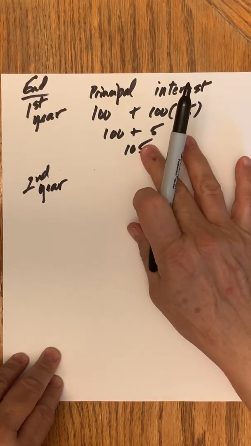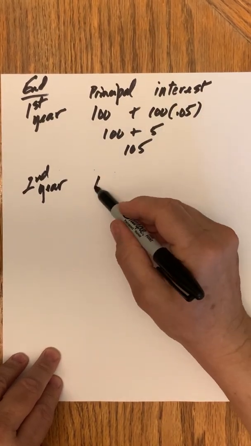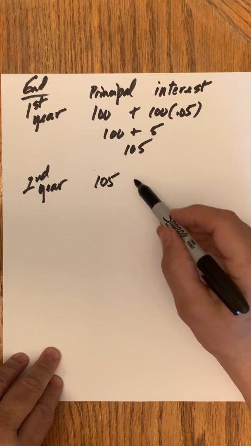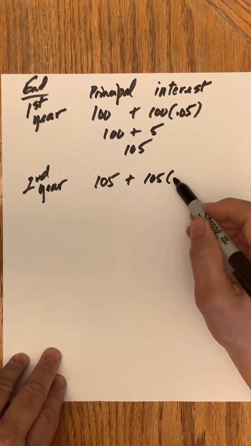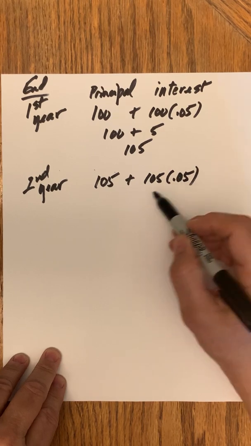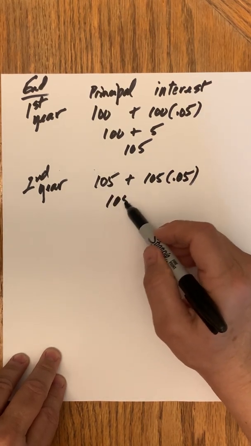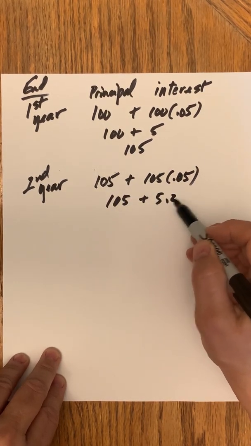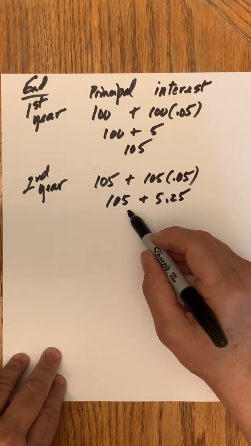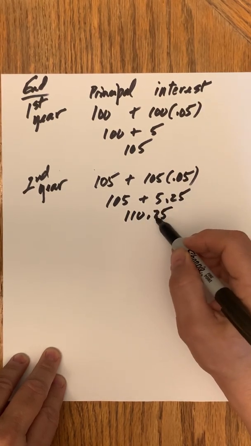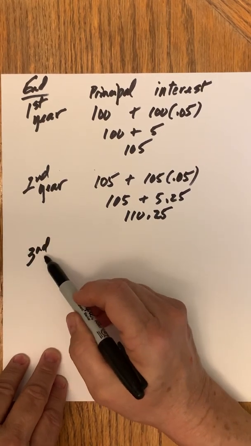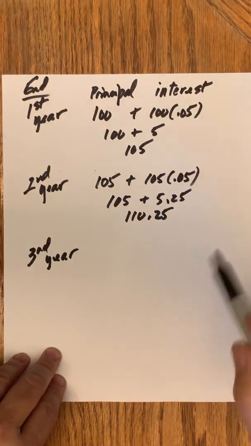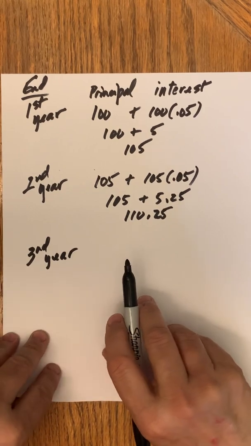Well, you left the $105 in there, so now that's actually your principal. So it's $105 plus your interest, which at the end of a year, you get your $105 and you get 5% of that, right? And so that's going to be $105 plus $5.25 for a total of $110.25. And we're going to go to the third year. I think that's enough to see a pattern once we break it down a little differently.